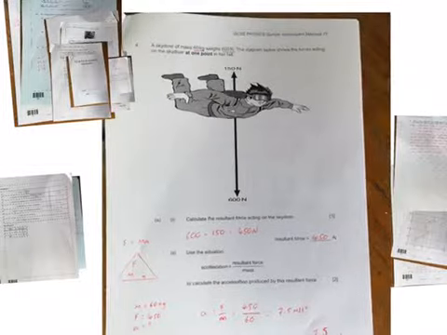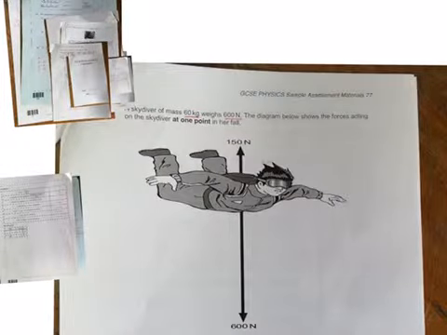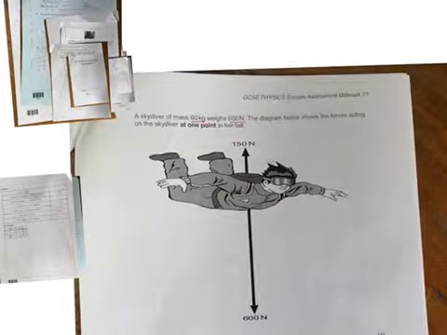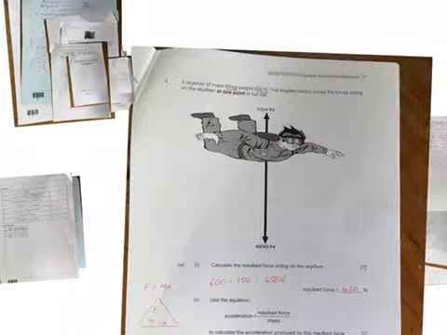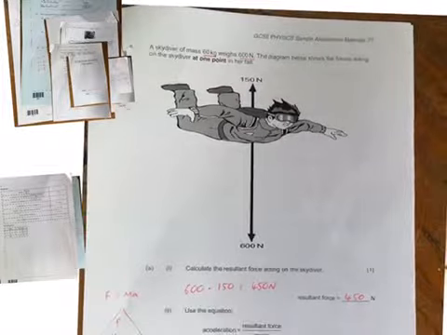How many more have I got? I may be able to do this in one video now. A skydiver of mass 60 kilograms weighs 600 newtons. The diagram below shows the forces acting on the skydiver at one point in her fall.